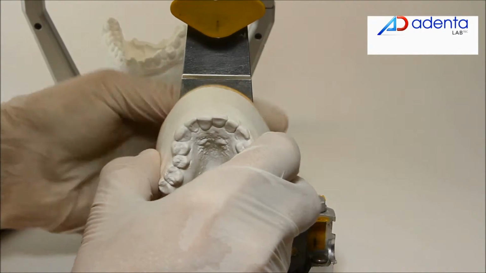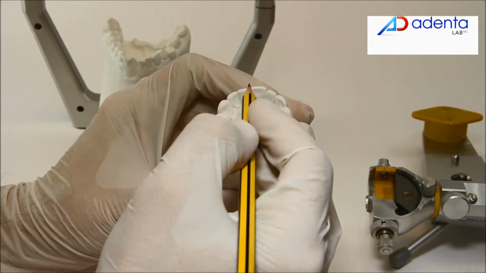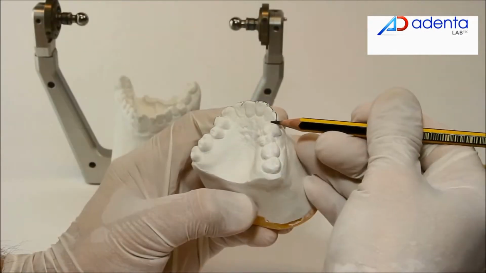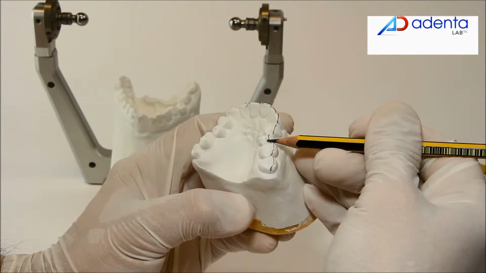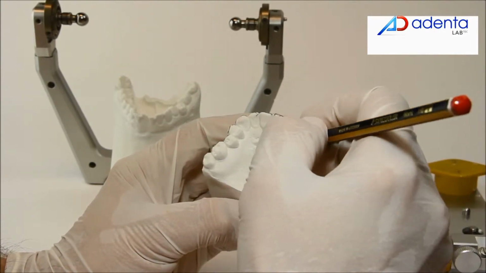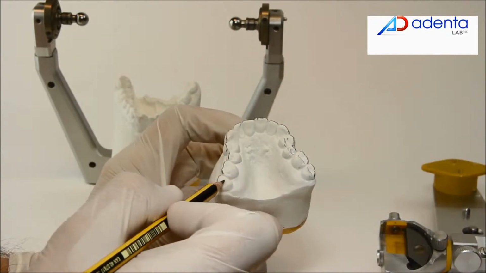When the models are mounted in the articulator, you can place the model together with the plate directly on the Setup Model Maker. Start with tracing the rotation axis of all teeth which would meet in the incisal edge of the anterior teeth, incisors and canines.